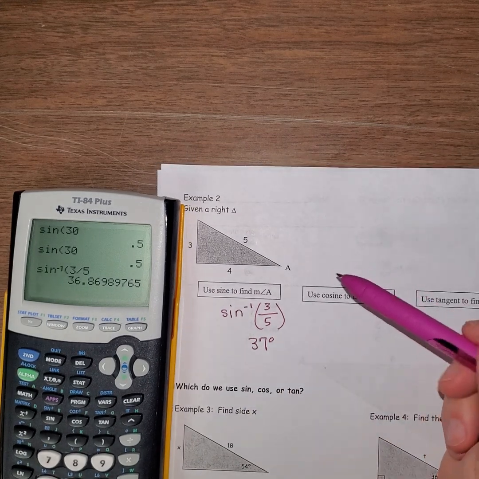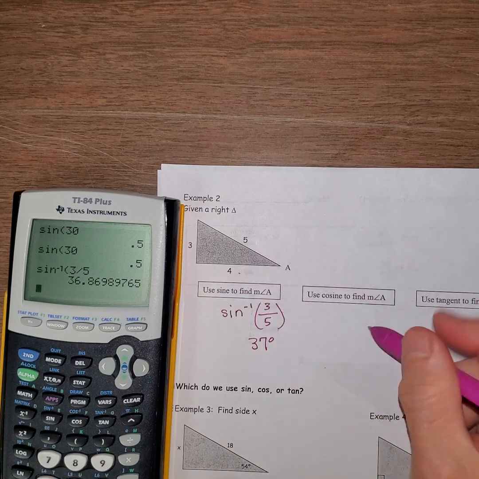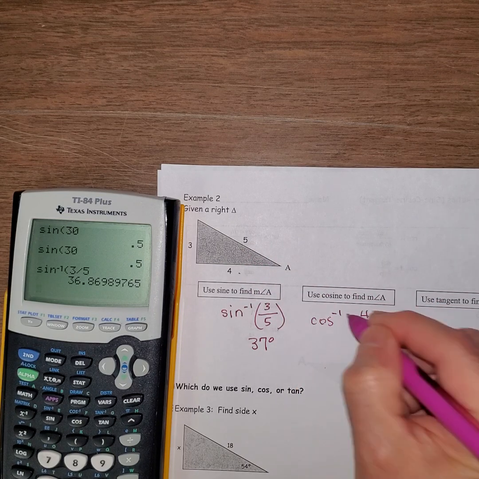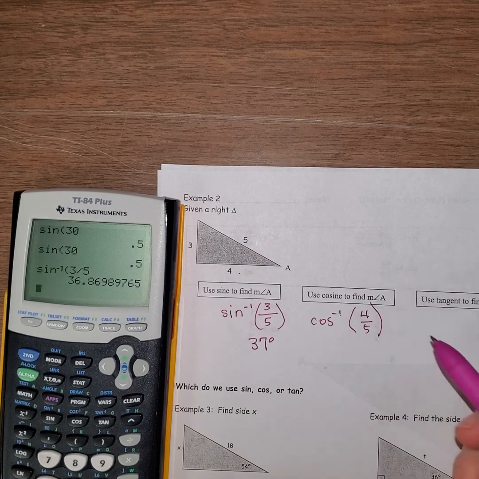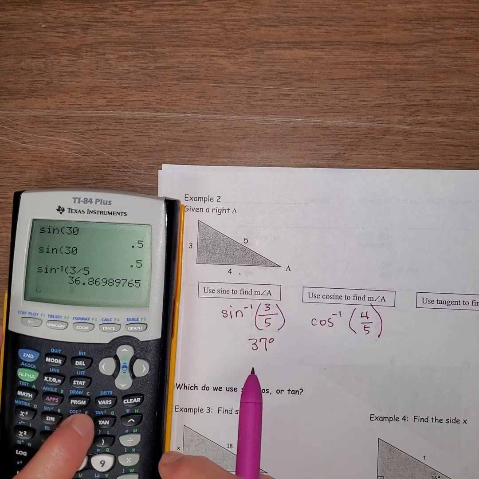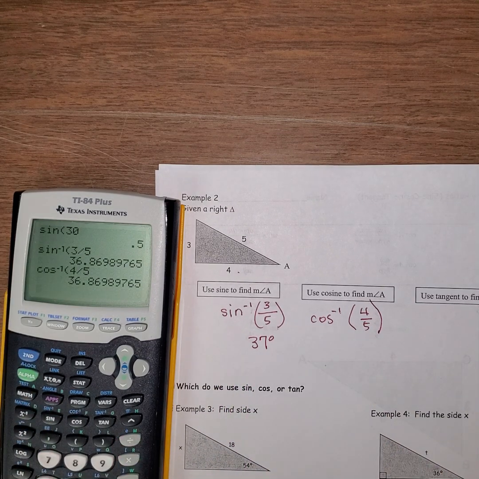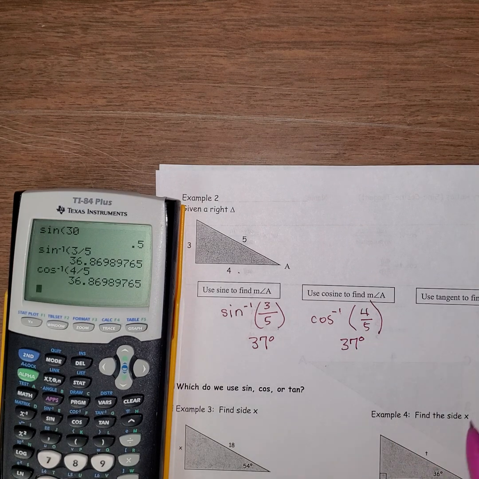Okay, we can use cosine to find A. Cosine is adjacent over hypotenuse, so the fraction would be 4/5. And it's inverse cosine. We're finding an angle, got to find an angle using inverse, right? So that's second cosine 4 divided by 5. Oh, guess what? It's exactly the same thing. It's 37 degrees, like it should be, right?